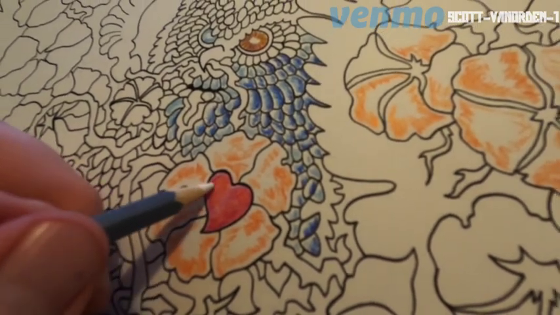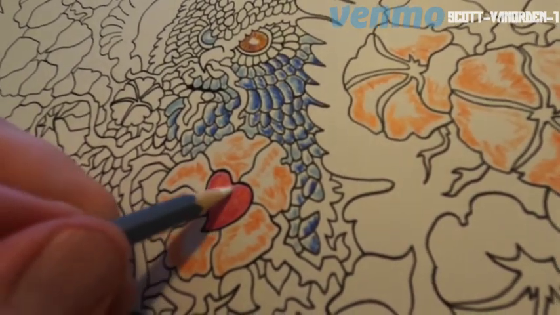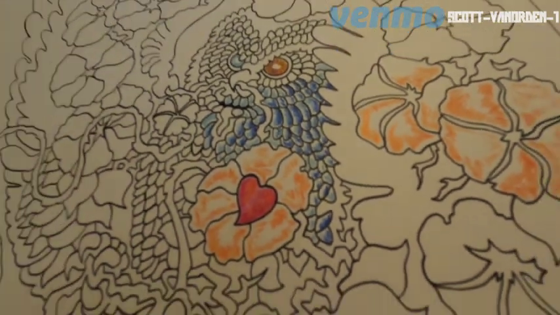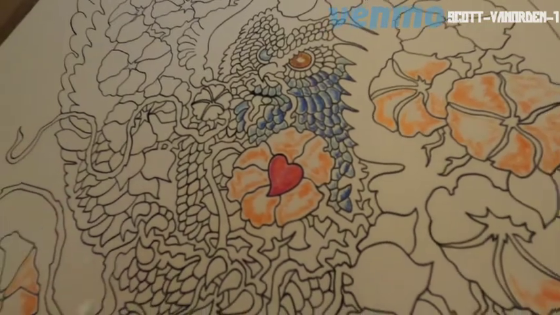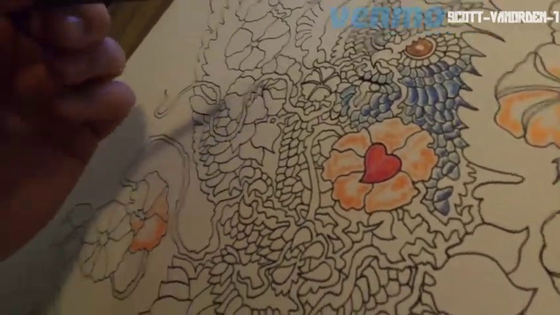Now, this brings up the subject of tinting versus shading. Little known fact, actually, you're going to enjoy this one. If you add white to a color, it's known as a tint. So that's tinting a color.